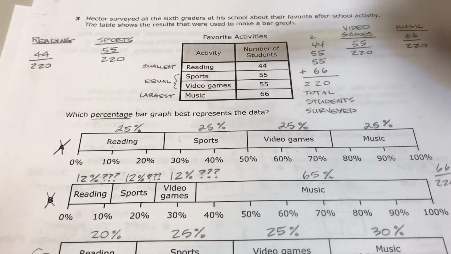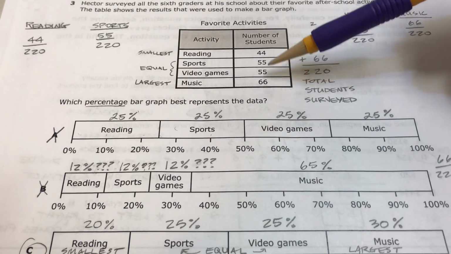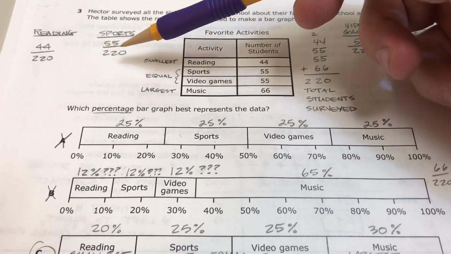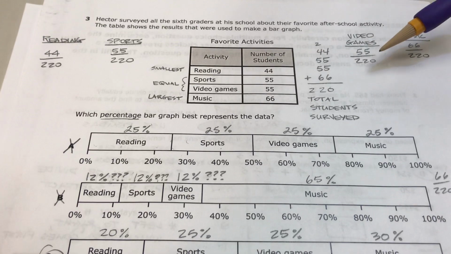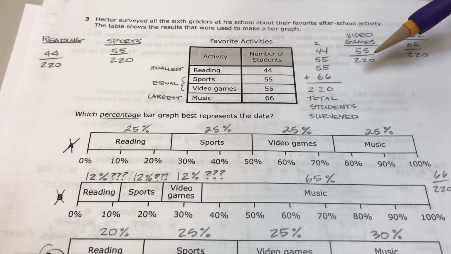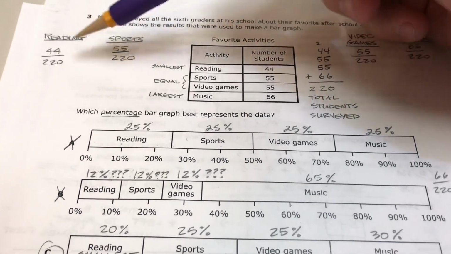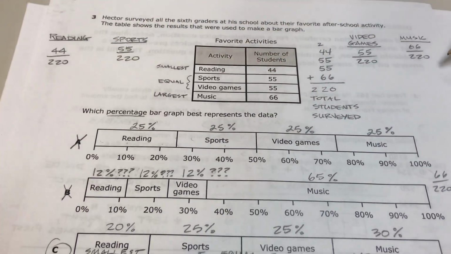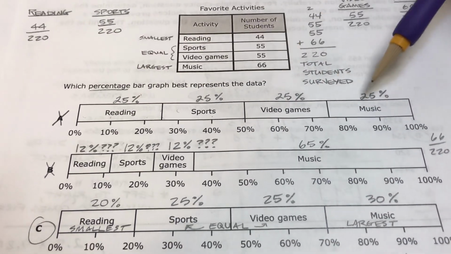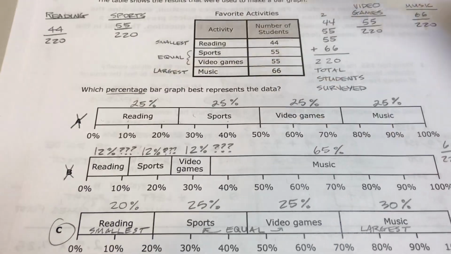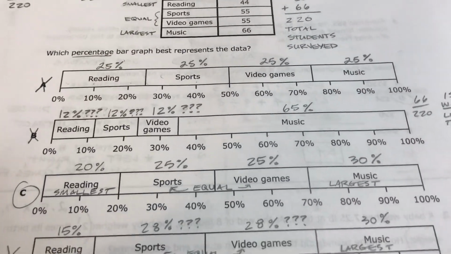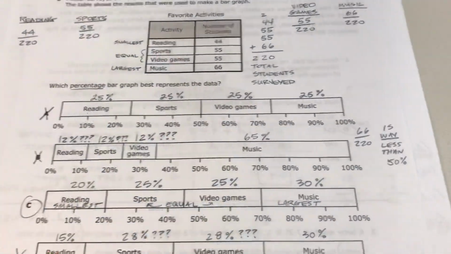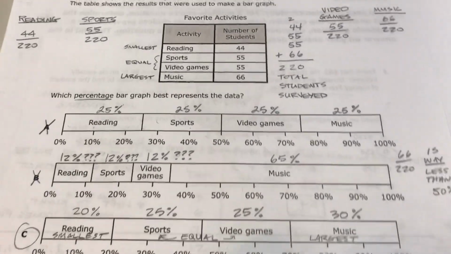We know A can't be correct because these are not all the same. Sports and video games are the same, 55 out of 220, but music and reading is not. So if they're not all the same fractions, then they're not all the same percents. You can rule answer choice A out in no time. Answer choice B, you can rule it out really fast.